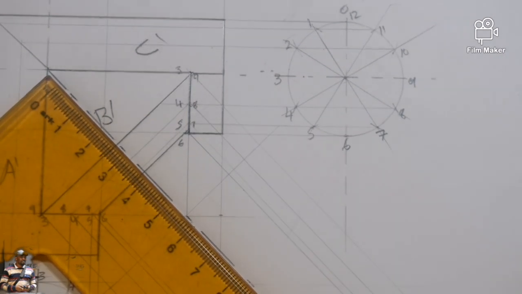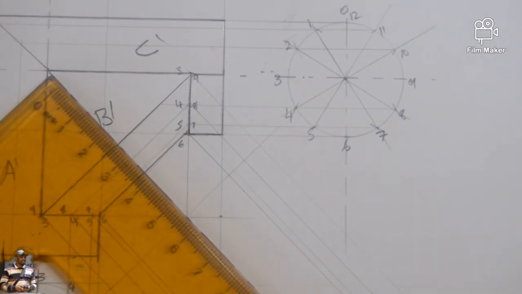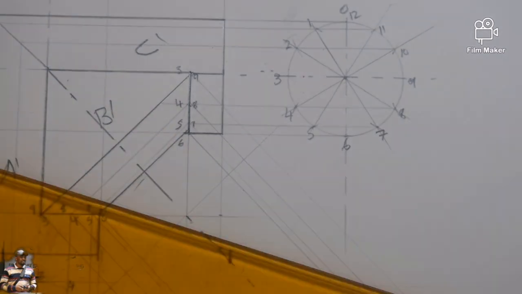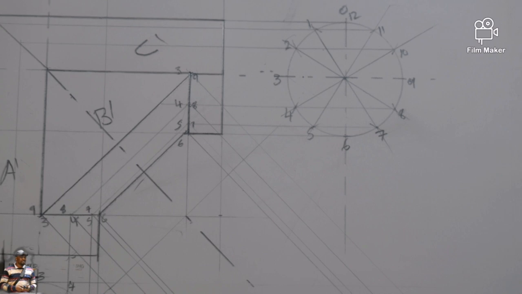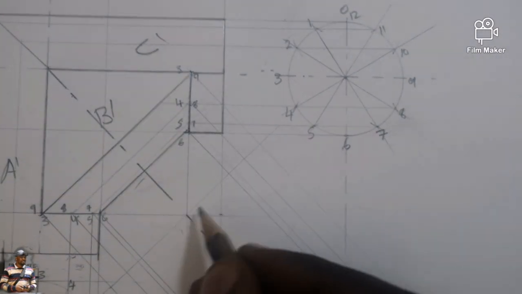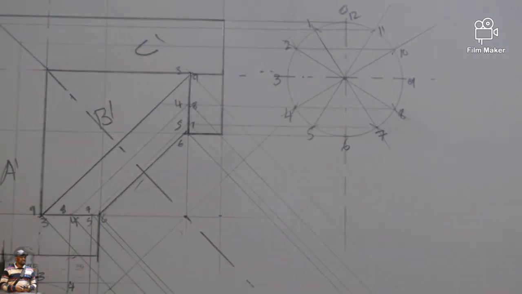Remember, this center of yours is at an angle of 45, isn't it? Like this. So if you are taking this vertically and you take this one horizontally, they must meet at that angle. I've seen students who are not getting this point exactly. You understand? Which means there is a missing dimension somewhere.